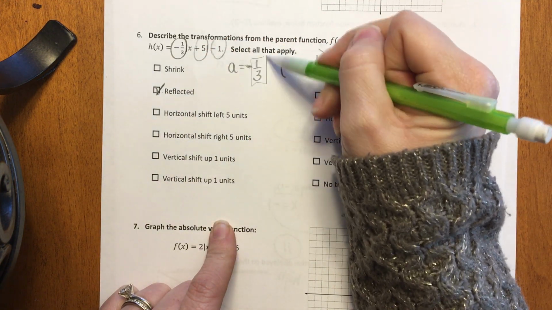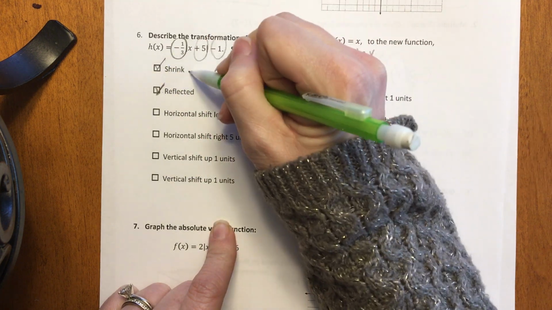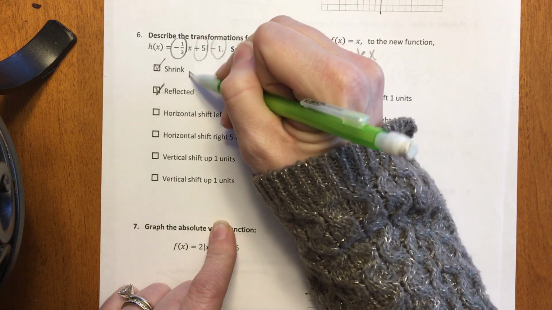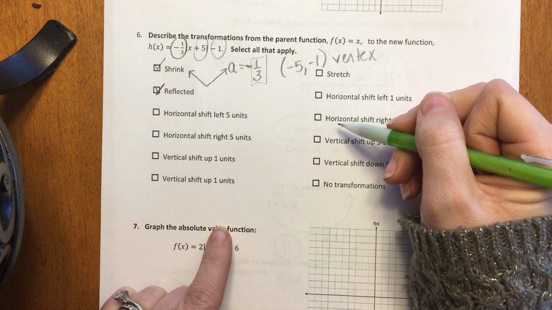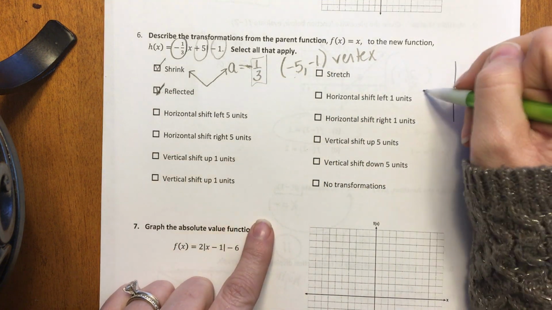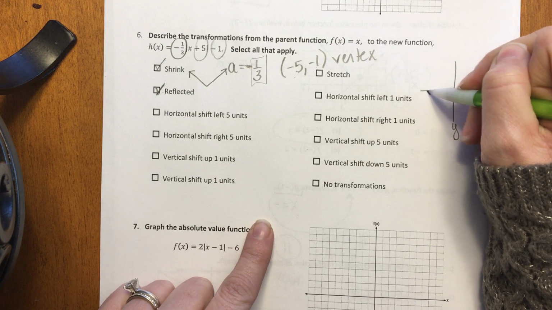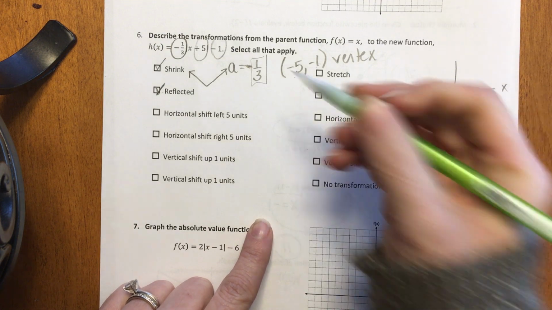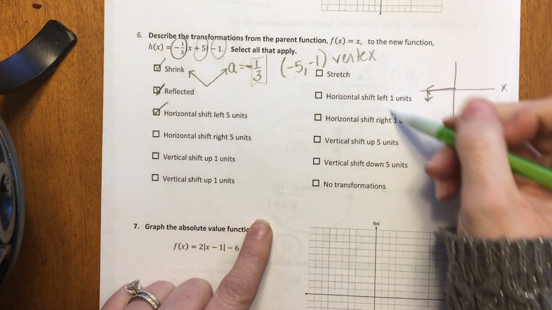Because the A is a fraction, that's when it's going to shrink because it'll be a much wider V-shaped graph. So that's a vertical shrink.